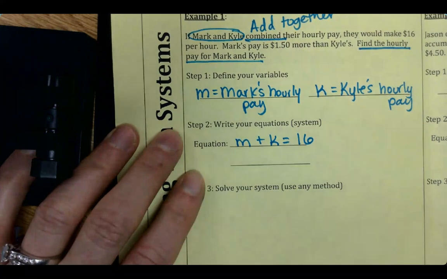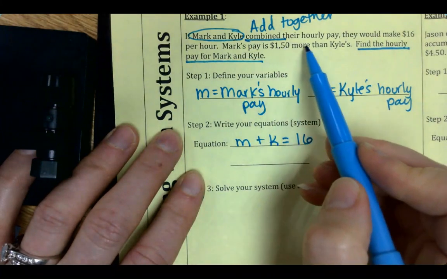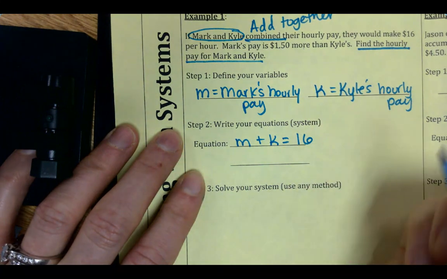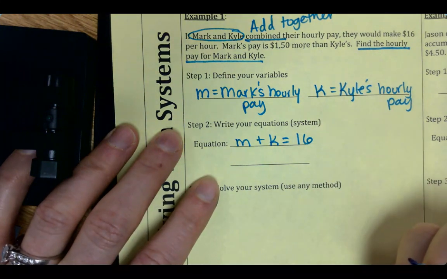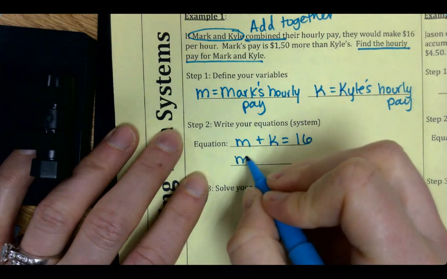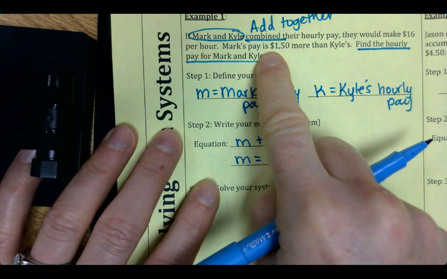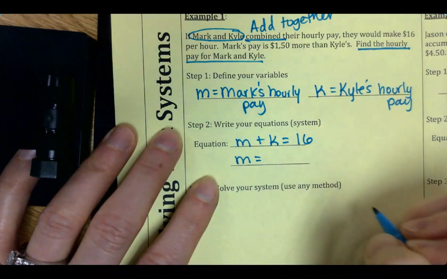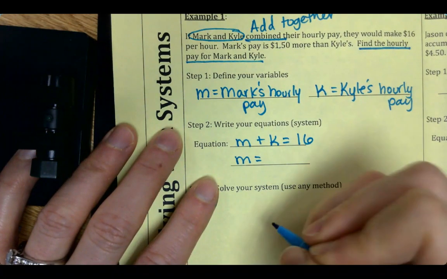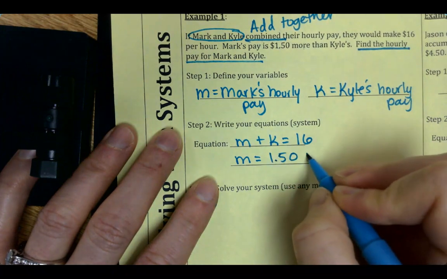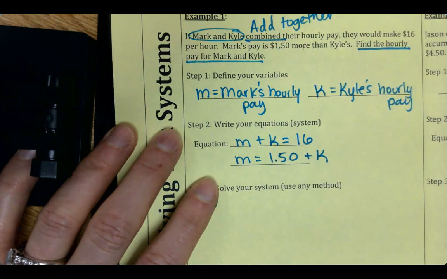So we use the first sentence, we use the last sentence. So let's look at the middle sentence. Mark's pay is $1.50 more than Kyle. Who makes more money? Mark. How much more? So we're going to say Mark is $1.50 more than Kyle. So how can I do $1.50 more than Kyle's? Yeah, $1.50 plus K.